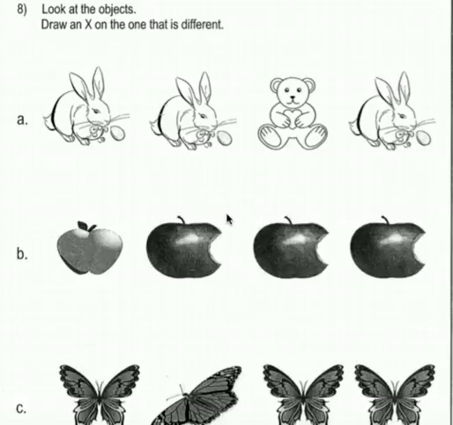Now you need to flip the page so that you can see these items. You should see bunny rabbits. You should also see fruit. And you should also see butterflies.